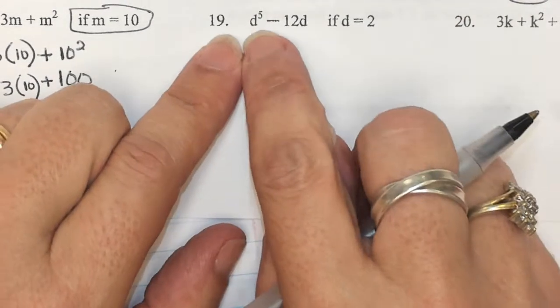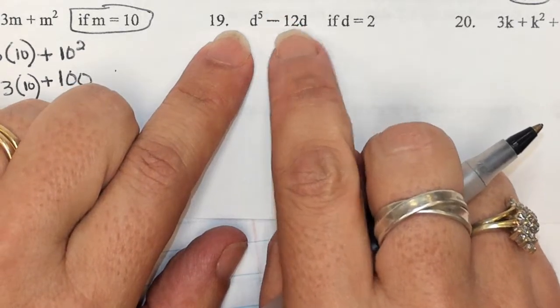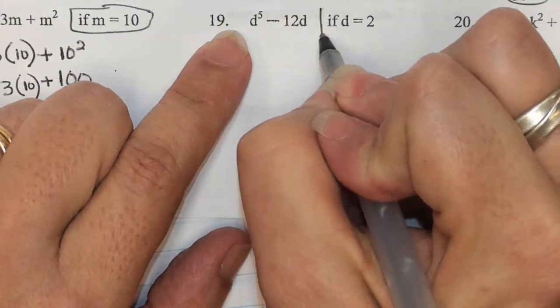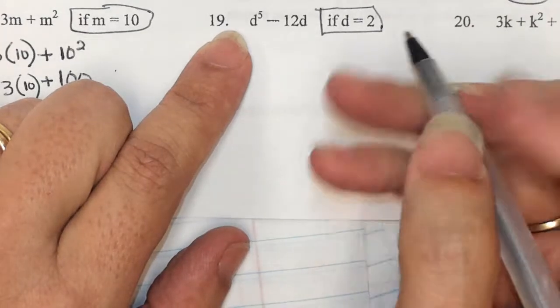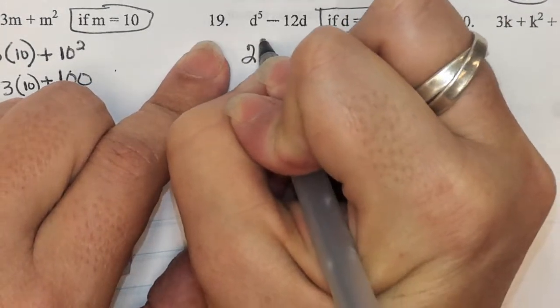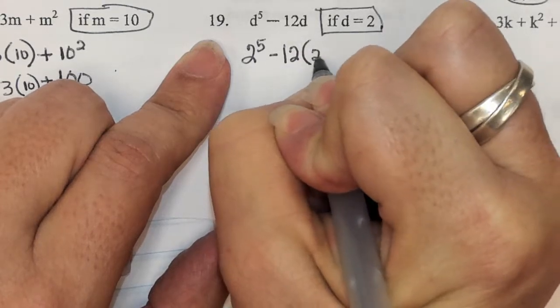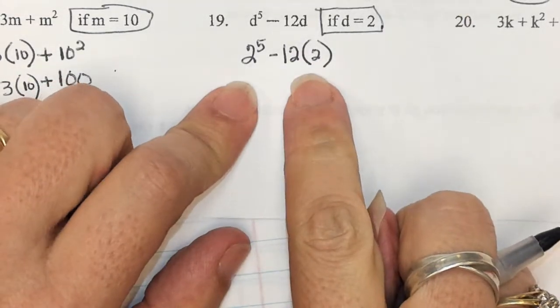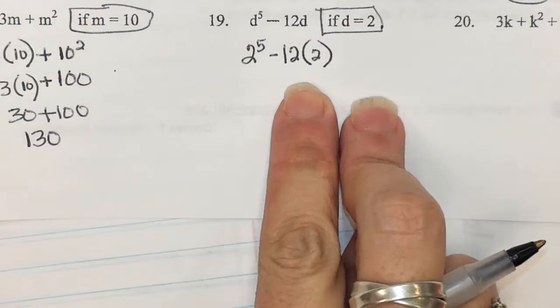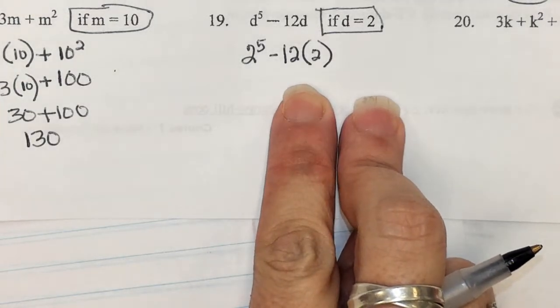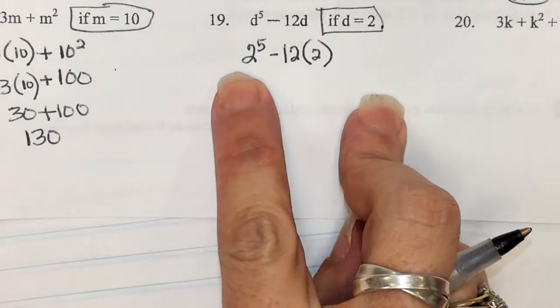Now, it says d to the 5th power minus 12d. If d is 2, so 2 to the 5th power minus 12 times 2. Okay, does everybody get that? What should I do first? The exponents.